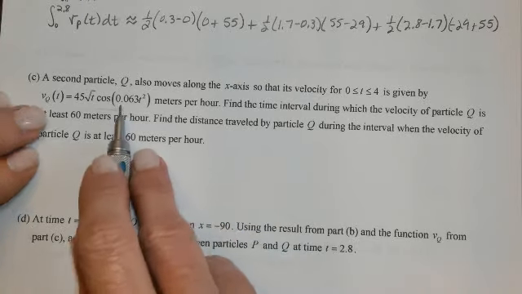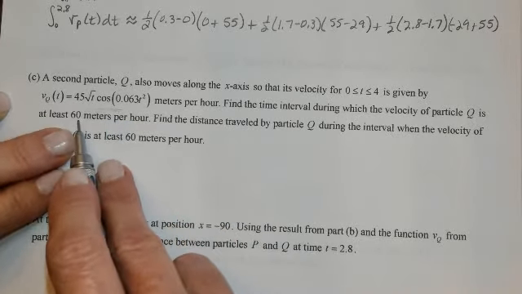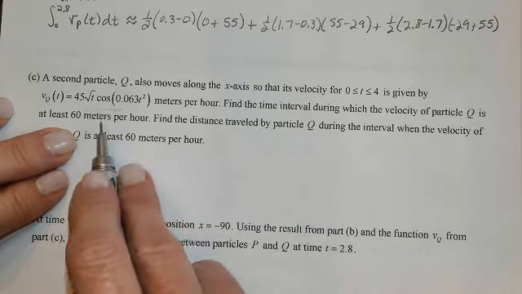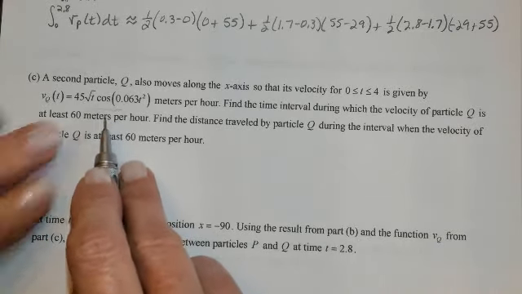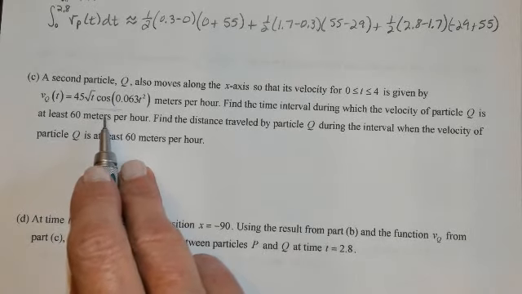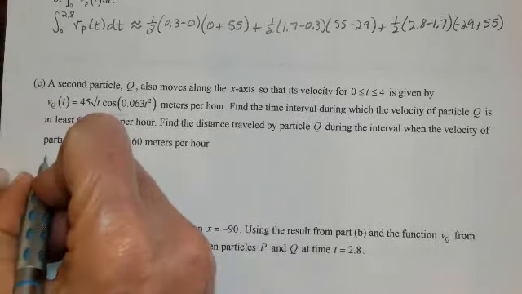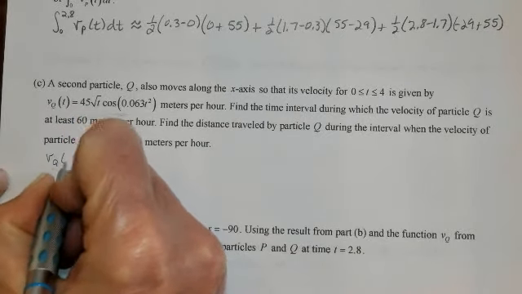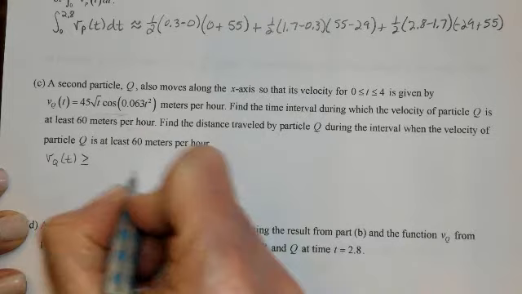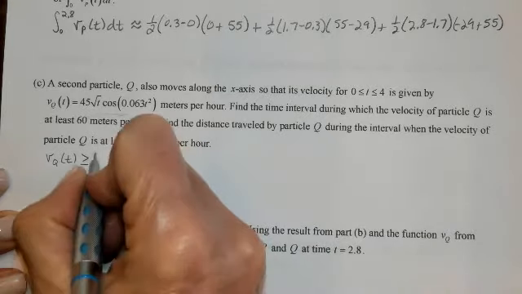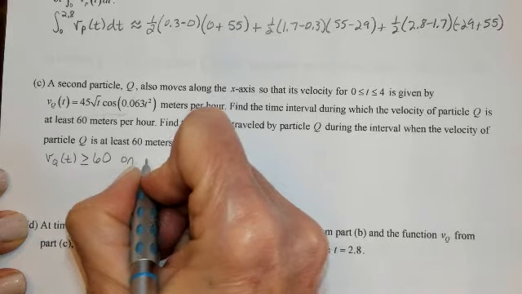All right, so first of all, I have this velocity, and I want to know what's the time interval when that is at least 60. That sounds to me like very simply looking at a graph of that equation. So I'm going to say what I'm doing. V sub Q is at least 60, so maybe it's equal to 60, or maybe it's greater than 60. It's at least 60 on the interval.